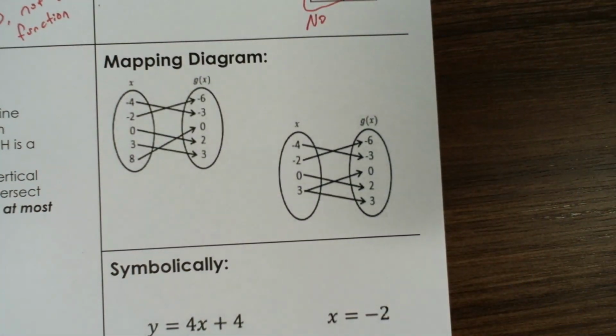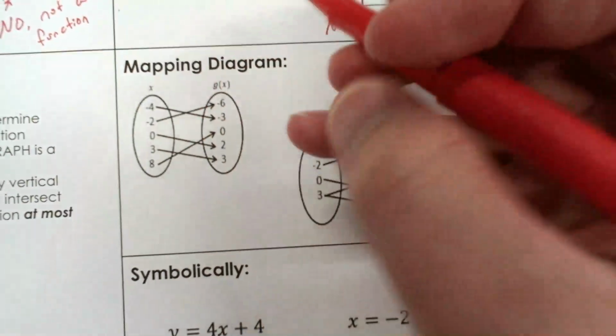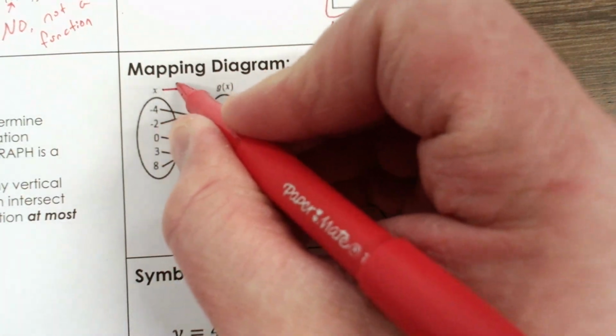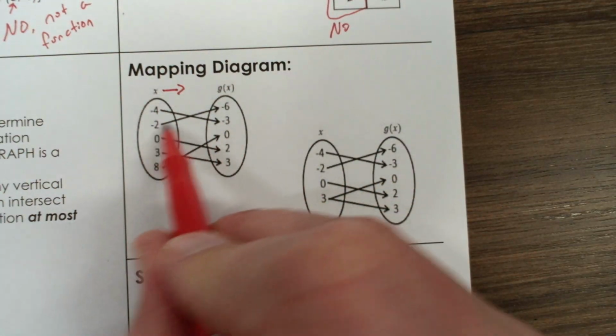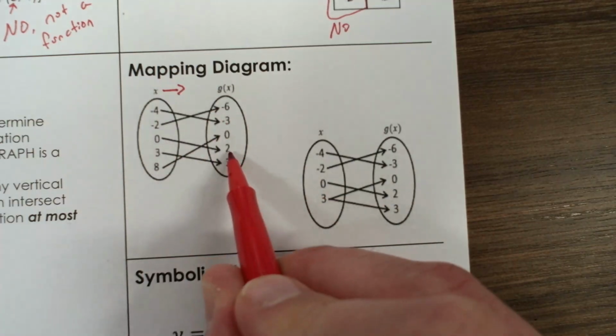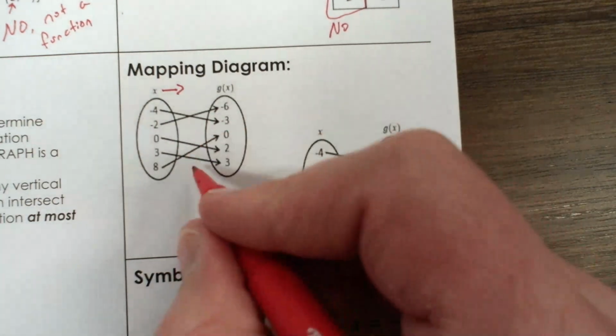In a mapping diagram, this is one of the few times that you'll see mapping diagrams. We don't use it very often anymore. But in a mapping diagram, here's our x values, our input. These can only have one arrow off of them. So -4 goes to -3. -2 goes to -6. 0 goes to 2. 8 goes to 0. 3 goes to 3. All of those are perfectly fine.